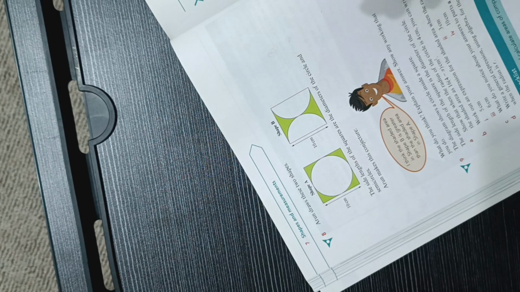It says Aaron draws these two shapes. The side lengths of the squares are the diameters of the circle and semicircles. Aaron makes this conjecture: I think the shaded area in shape B is greater than the shaded area in shape A. What do you think? Explain your answer. Show your working. So we are going to find out whether Aaron is correct or not.